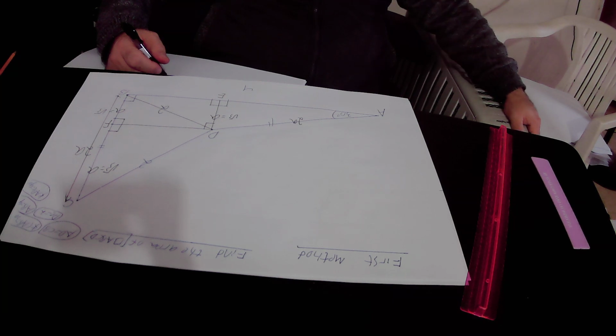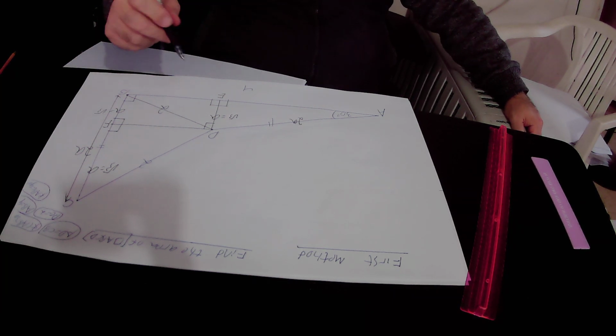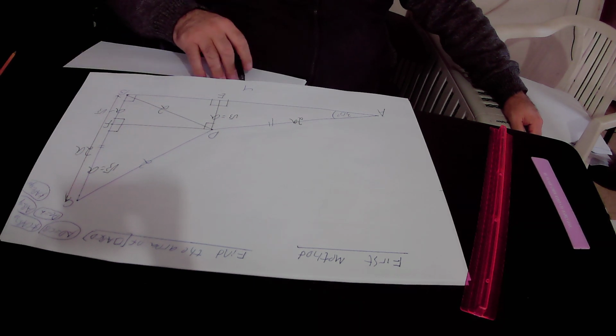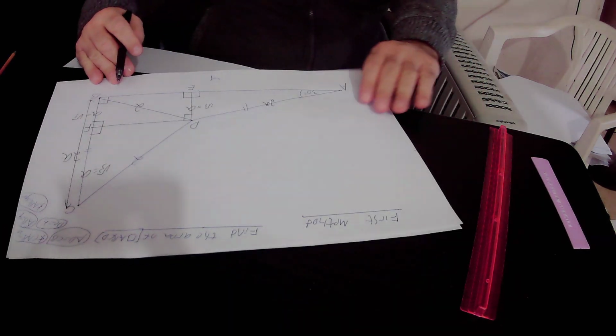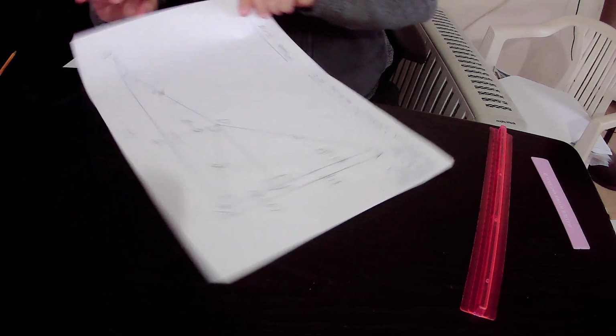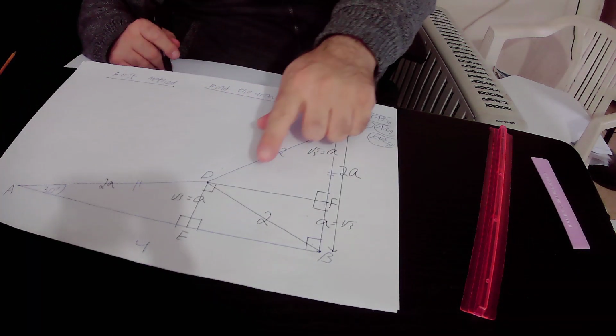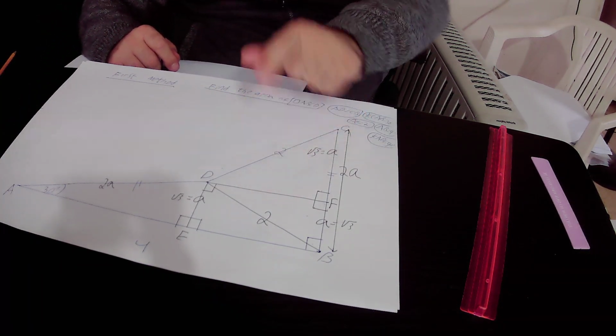In the next step, we will focus on triangle DEB. We will implement the Pythagoras theorem on triangle DEB.